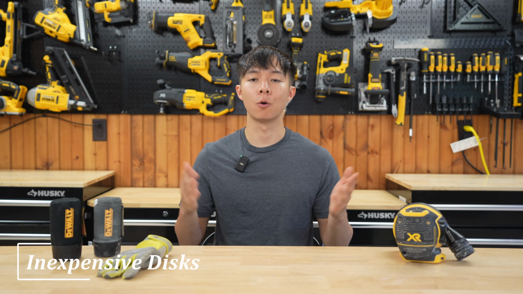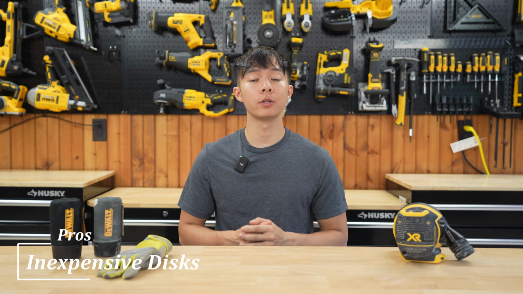The sanding discs are relatively inexpensive. Whether you're looking on Amazon, Lowe's, or Home Depot, you can usually find packs of a dozen for about $12 to $15. So now that wraps up all the pros, let's move on to the cons.